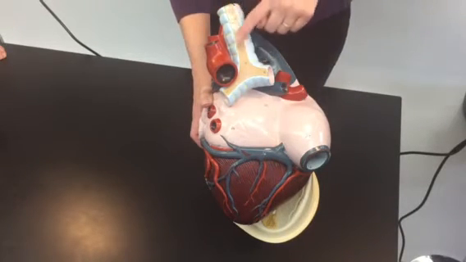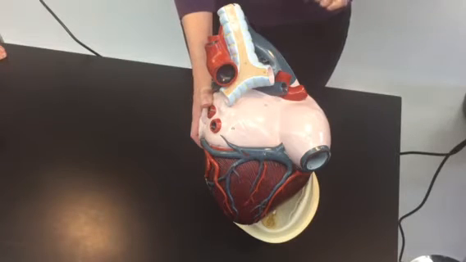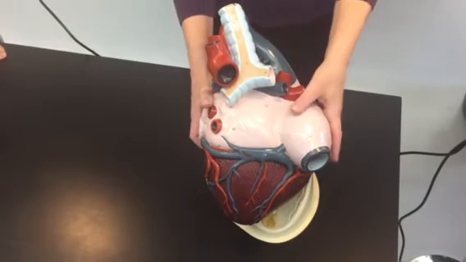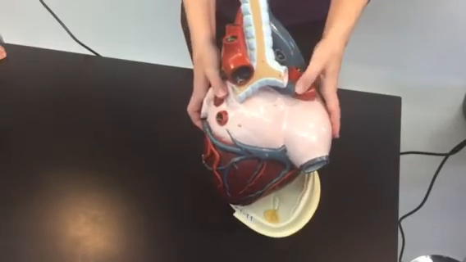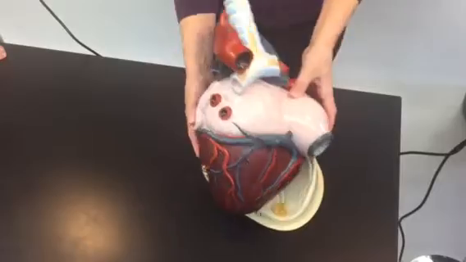This is the trachea, so you can see how the aorta relates to the trachea. And here, these little blue structures here and here, those are the pulmonary arteries taking blood out to the lungs.